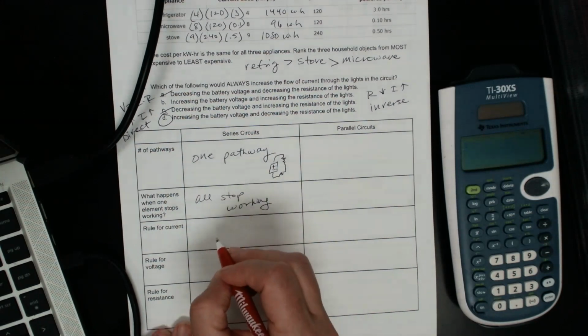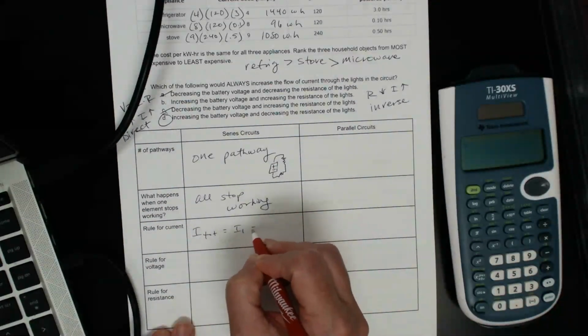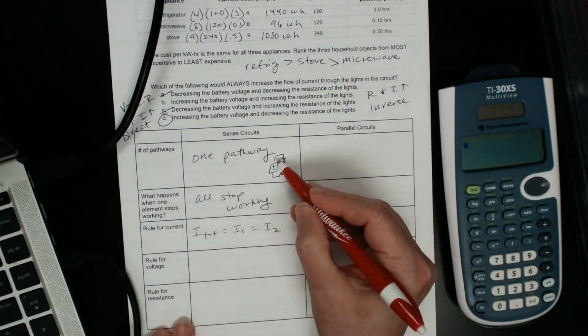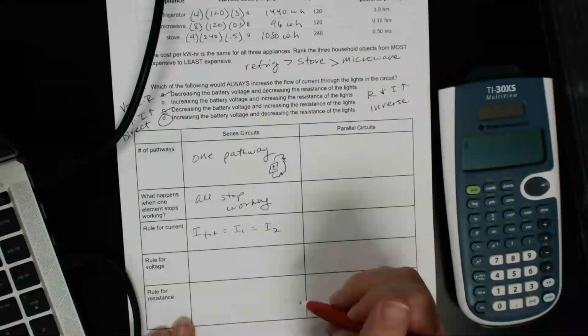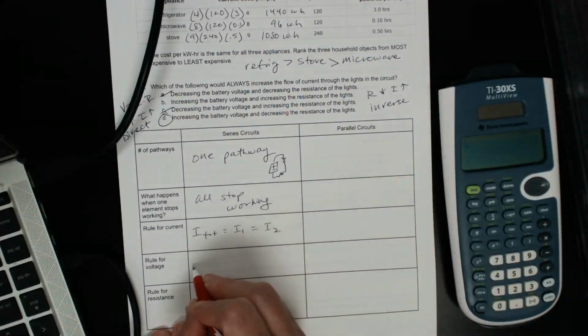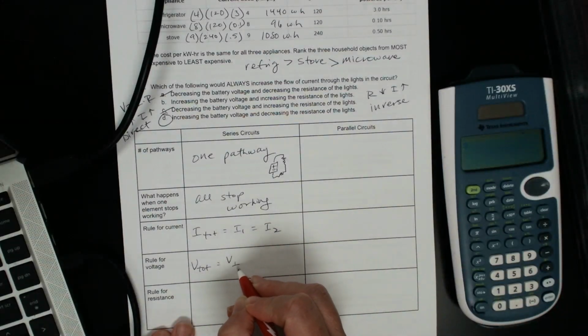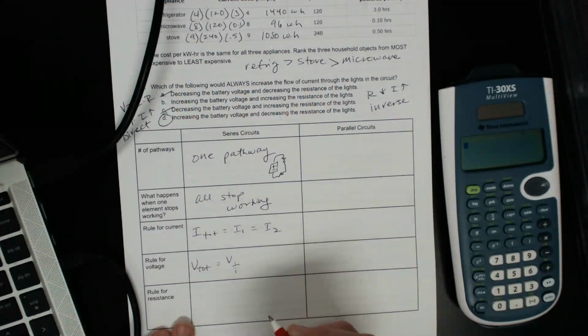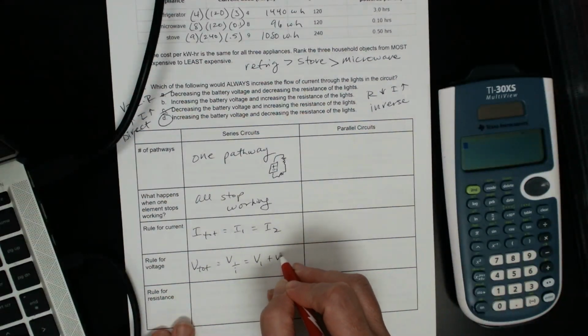The rule for current is that it's all the same. So I total equals I1 equals I2. We'll just write our rules for this little 2 resistor circuit here. The rule for voltage is that the total voltage is going to equal our voltage from our battery. I'm just making a little symbol for battery there. And then that's going to equal the voltage for each component.